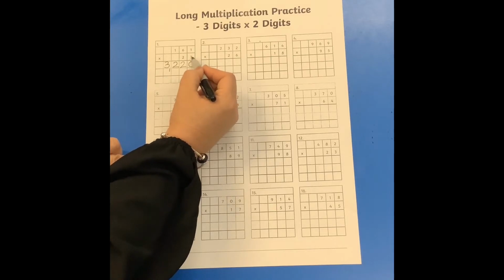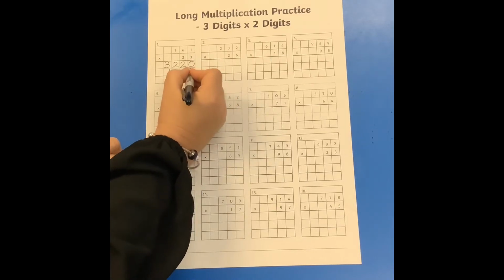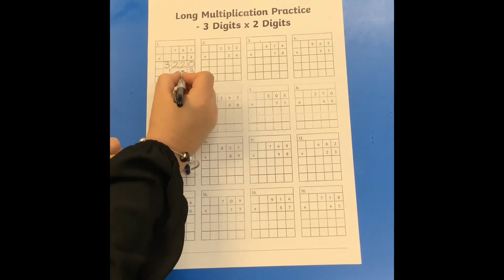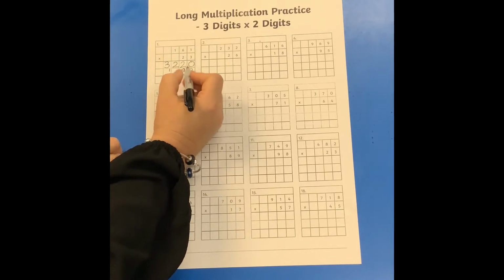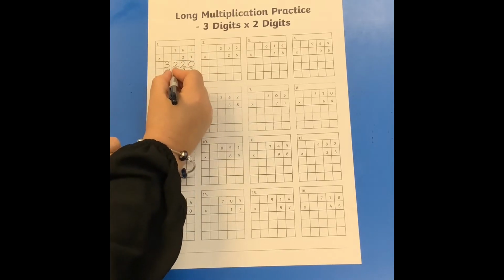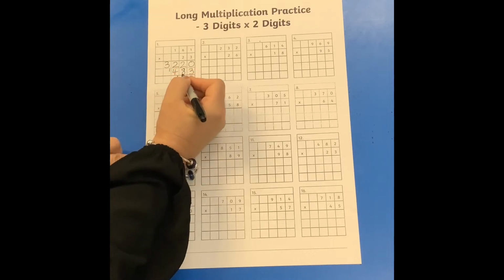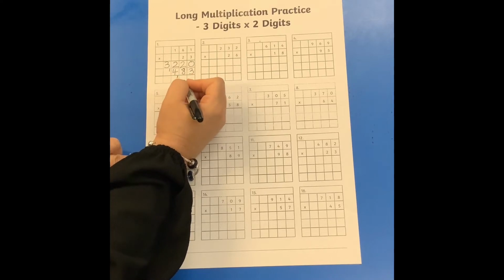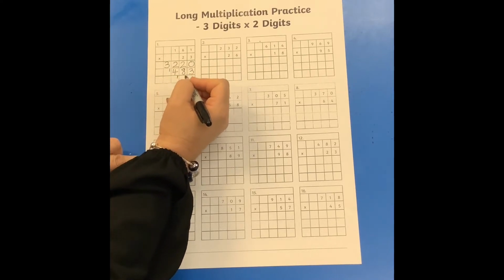Now I'm going to move to the ones column. 3 times 1 is 3. 3 times 6 is 18. So again, I'm going to put my 8 and I'm going to carry my 1. So now I've got 3 times 1. Well, that's 3. But I've got to remember my 1 here, so that makes 4. So now I've said 3 times 161 equals 483. And again, if I was estimating, that feels about right.